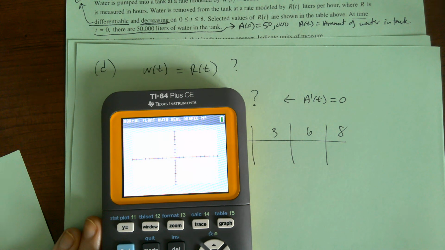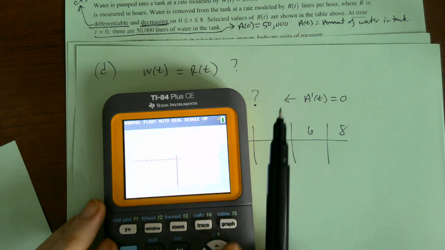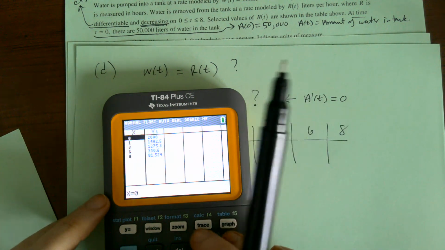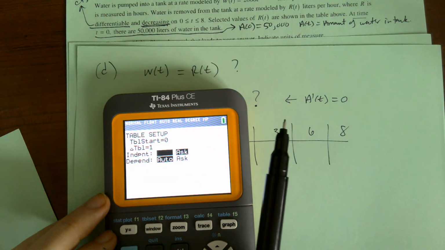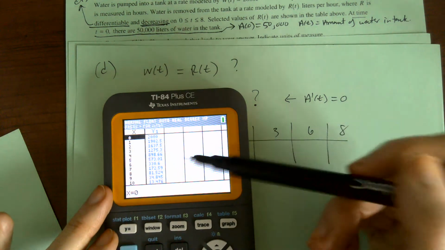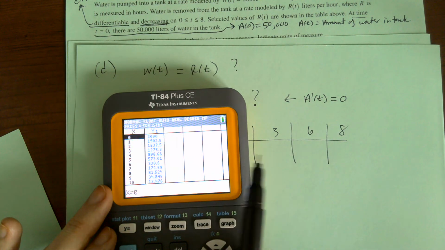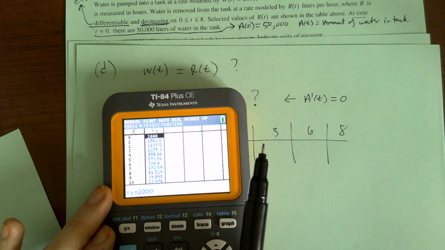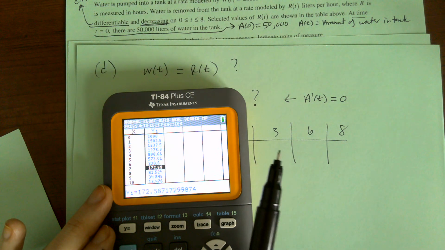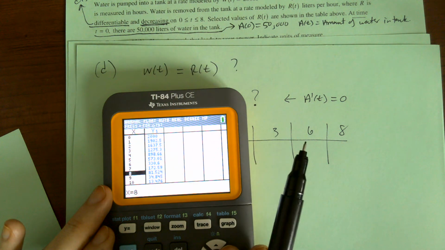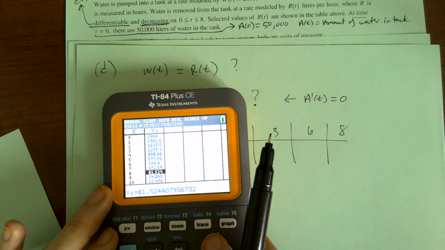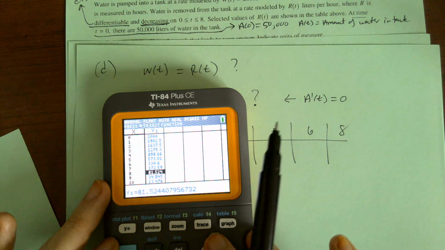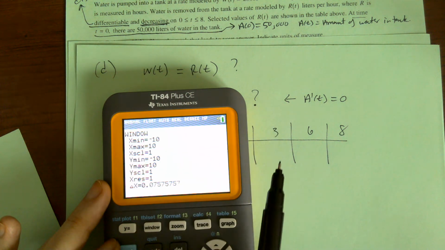And I don't even see it. So I'll go to the table, table set auto, to try to get a feel. So, oh yeah, at 0, the Y value is 2,000. And at 8, it's 81.524.